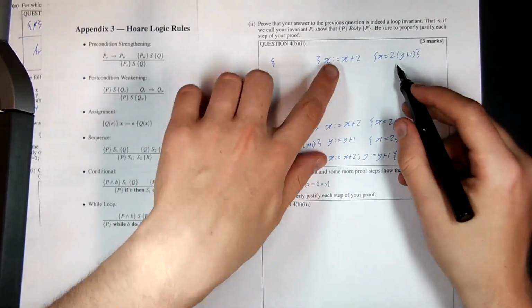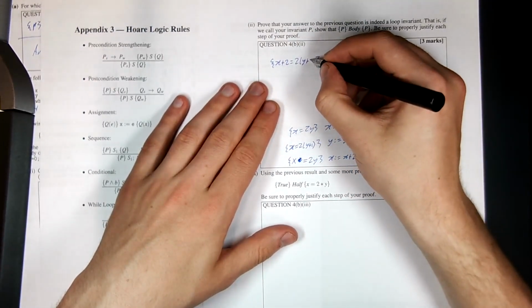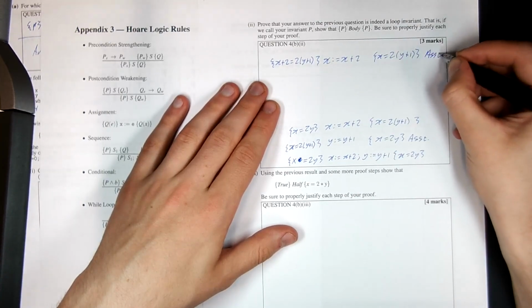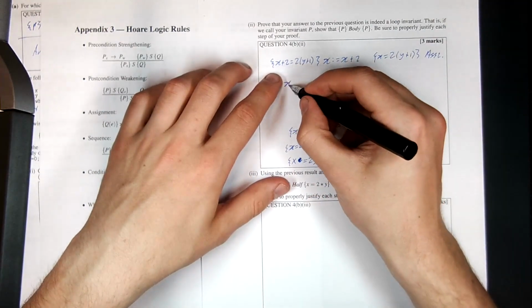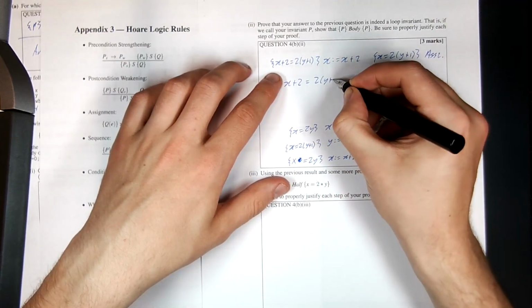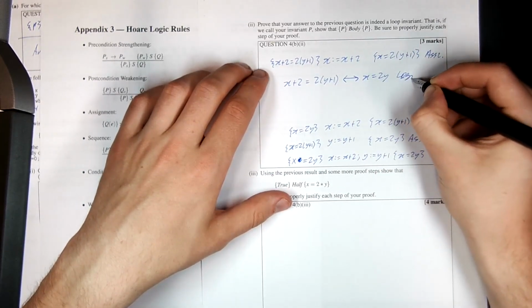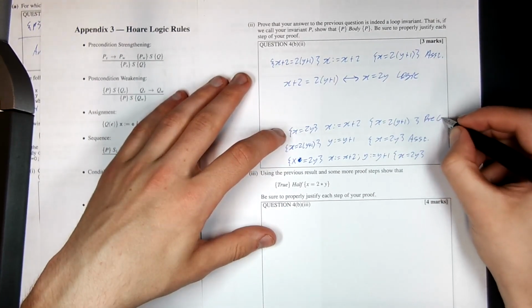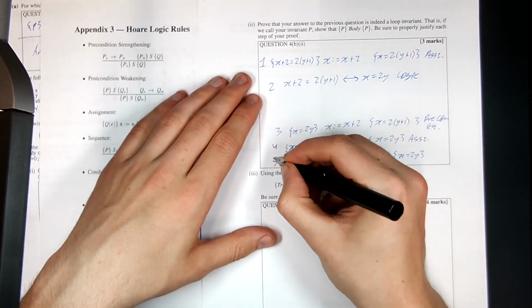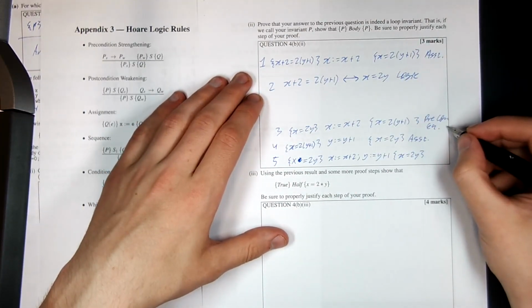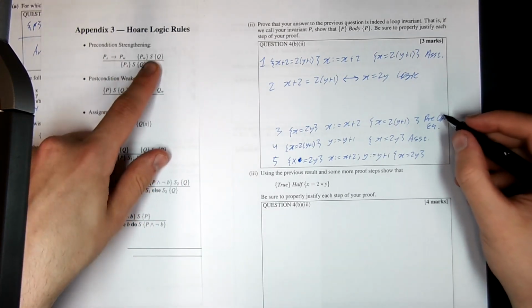If I do assignment backwards, I'm going to have x plus 2 equals 2 times y plus 1. That's true by assignment. And then it's not hard to see these two statements are equivalent. If x plus 2 equals 2 times y plus 1, that's logically equivalent to x equals 2y by logic. And then we can get here by precondition equivalence. So line numbers 1, 2, 3, 4, 5: assignment, logic, precondition equivalence. Which order do we cite them in? We cite the logic rule and then the previous lines, so we cite it 2, 1.